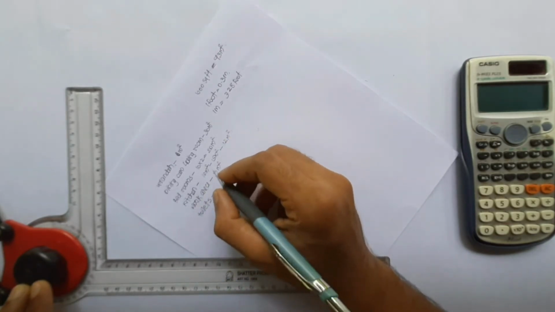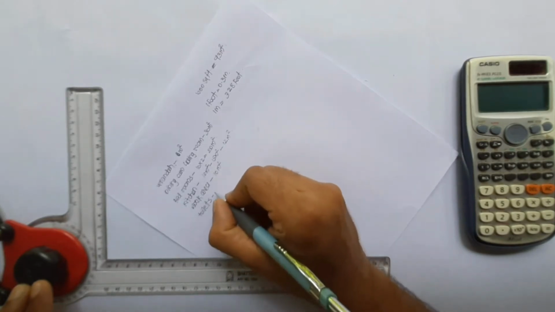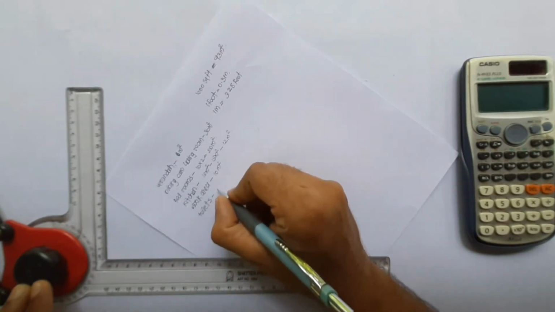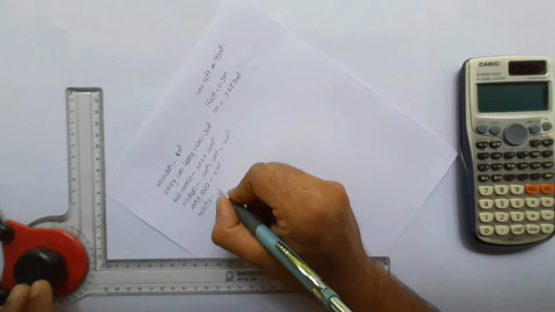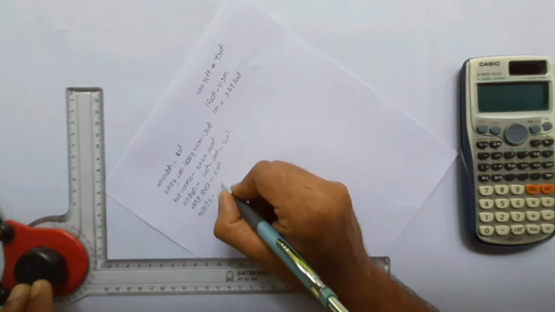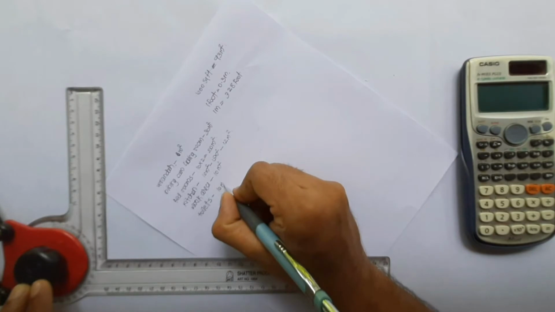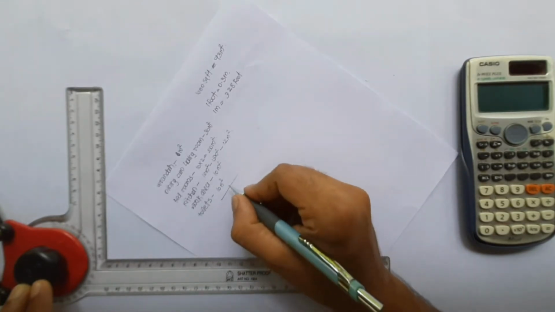And after that, toilet. For a single toilet, there should be some 3 meter square area minimum. And once you are constructing a 2 bedroom residence, then each bedroom should be associated with an attached toilet. Moreover, there should be a common toilet also. So there should be a minimum of 3 toilets. So better you can take 3 into 3, that means 9, or you can provide some 10 meters square. So in this way you can distribute the area.